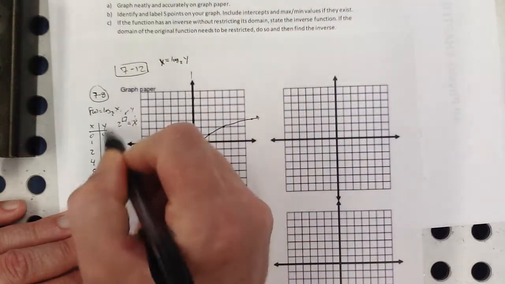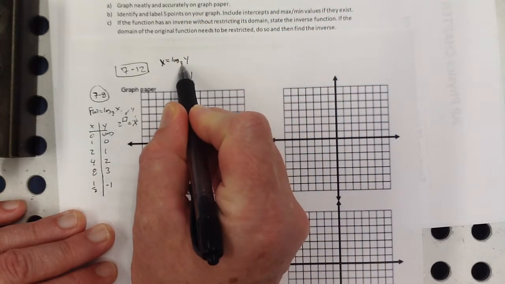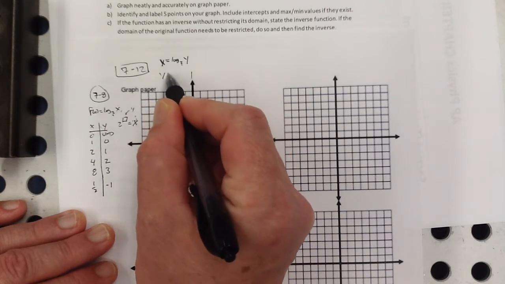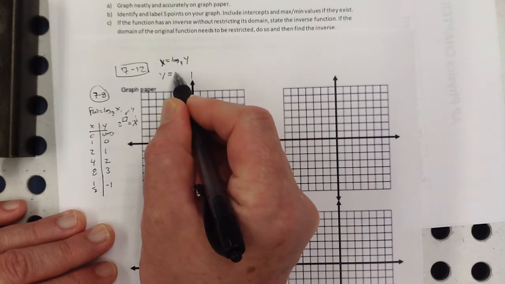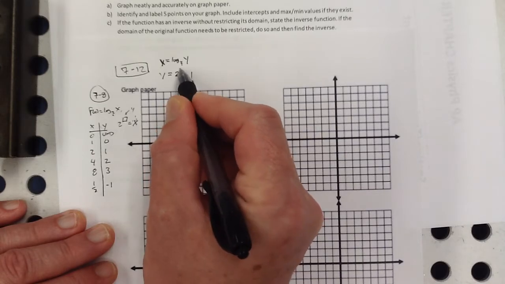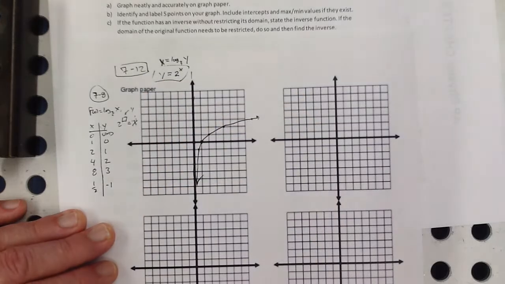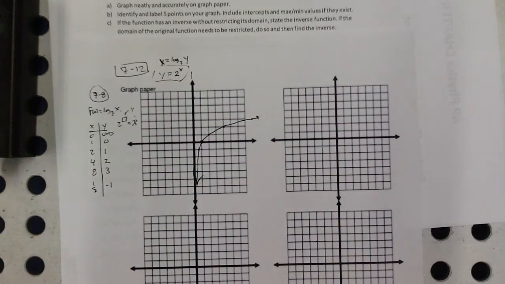Remember that this is the same as saying 2 to the this power equals that. So 2 to the x. So that's my inverse right there. The inverse of a log function is an exponential function, and vice versa.